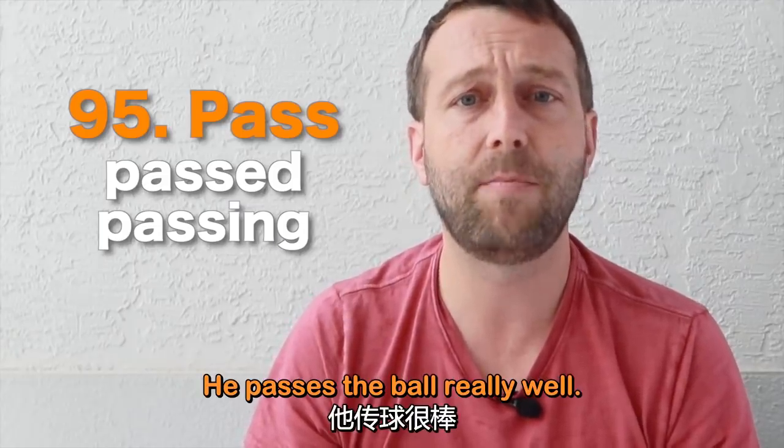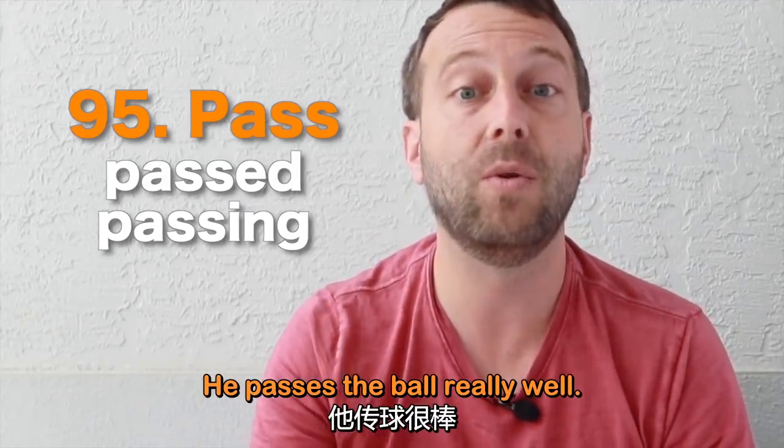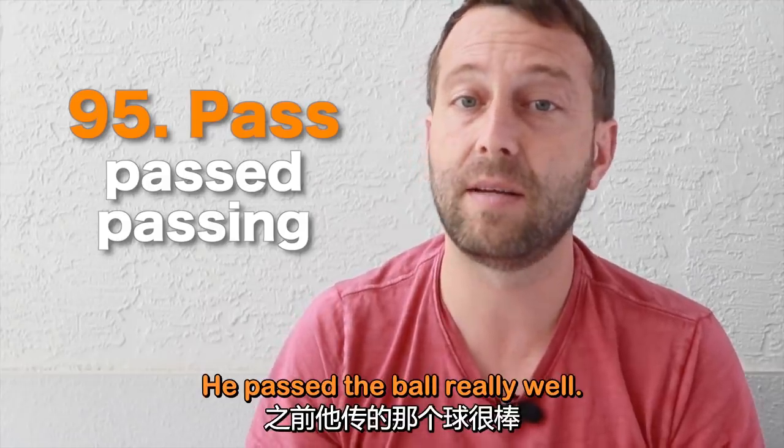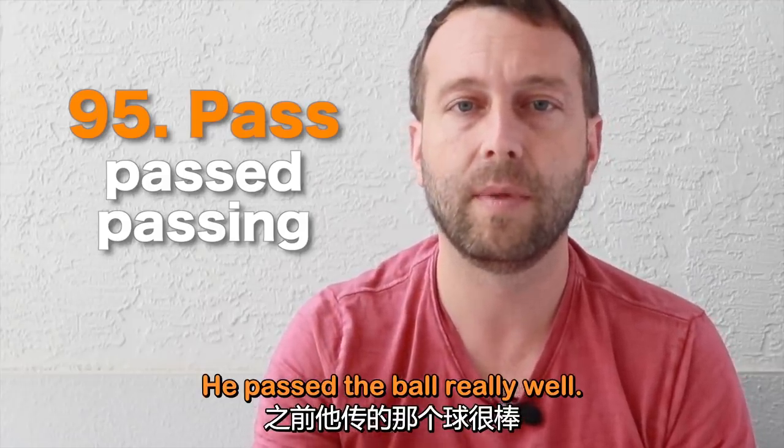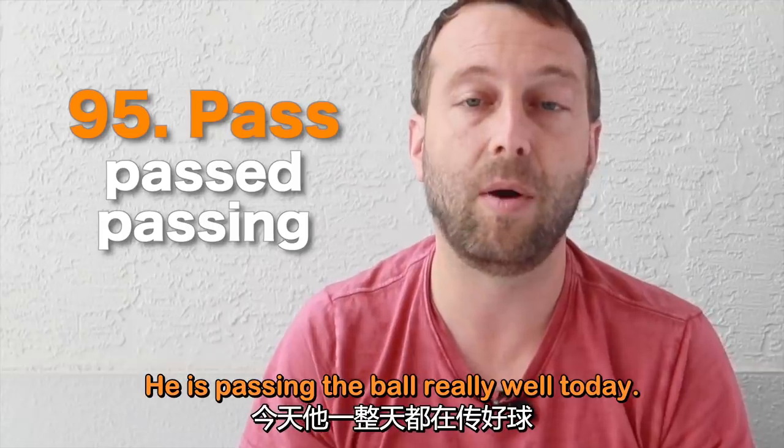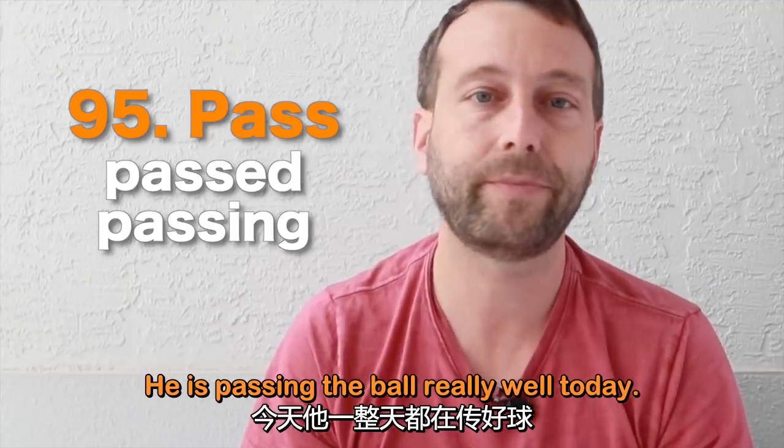Pass. He passes the ball really well. He passed the ball really well. He is passing the ball really well today.